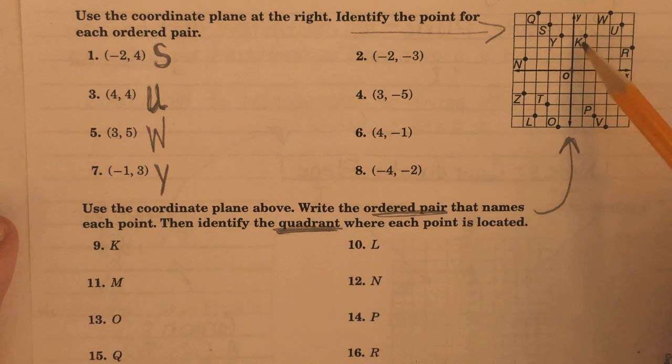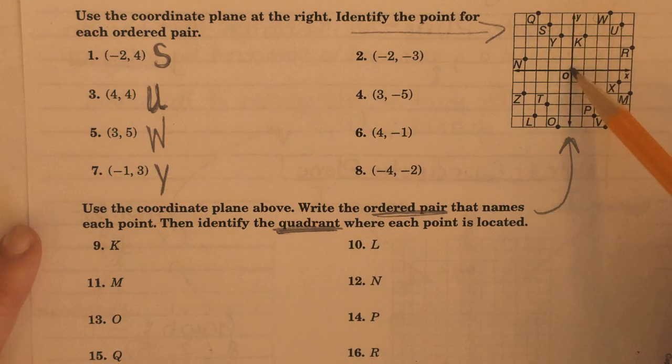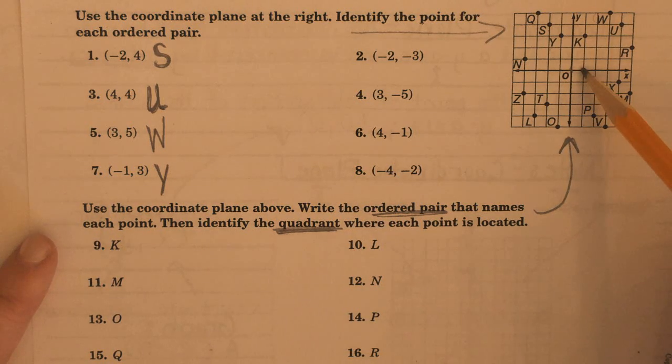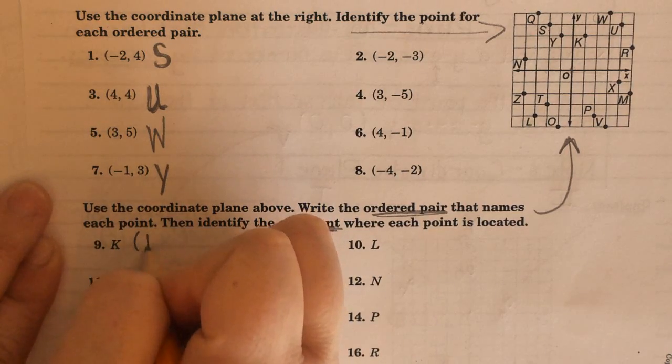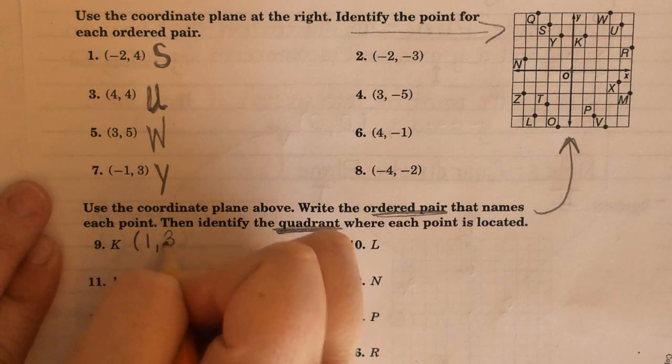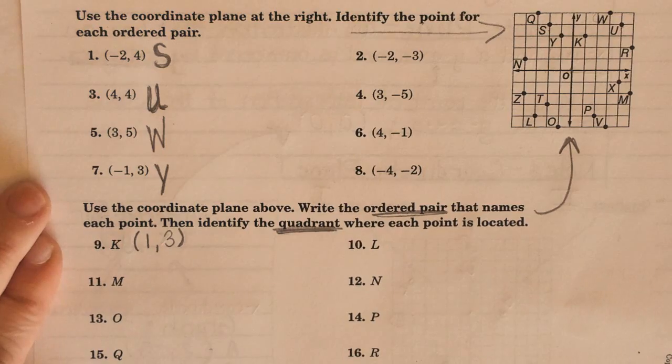Find it. Okay. What ordered pair would go with K? What would be the ordered pair to go with K? Madison? 1, 3. Perfect. So we went forward 1, so it's positive 1. And then we went up 3, so it's positive 3. You have to have those parentheses. So please make sure you have the parentheses.